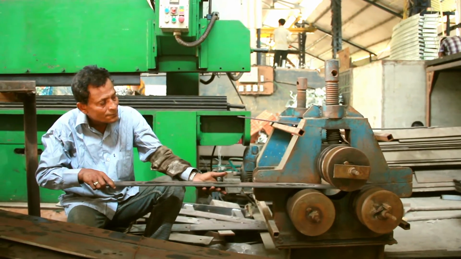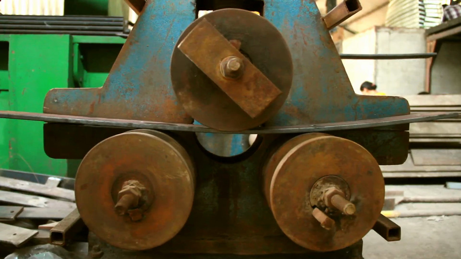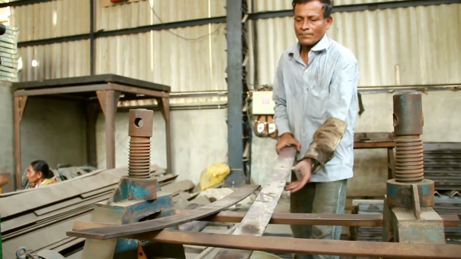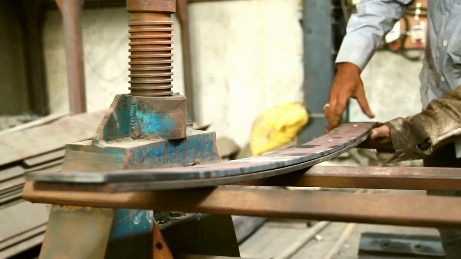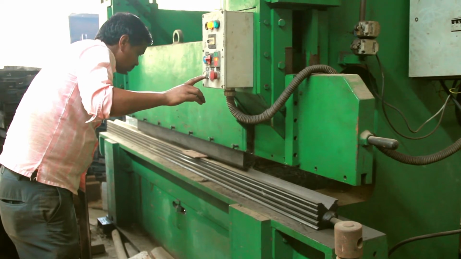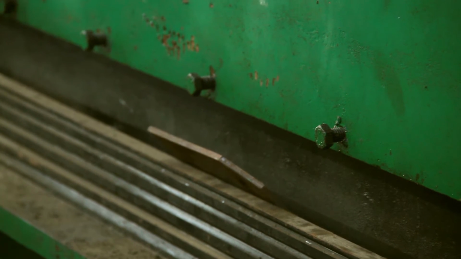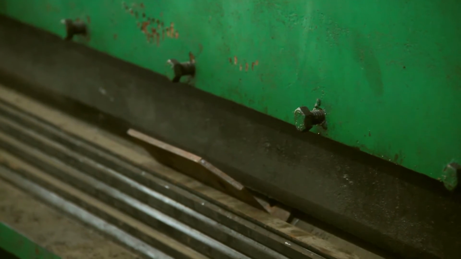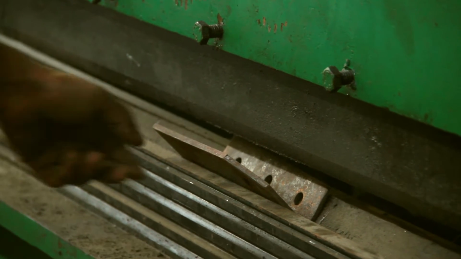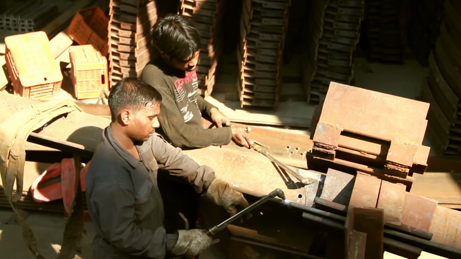Here at Yo Fasteners, the bending process is done by three methods according to the product requirement: roller bending, press brake bending, and hot gas bending.